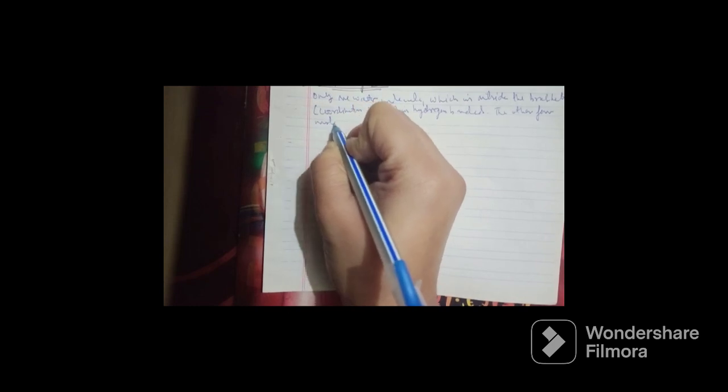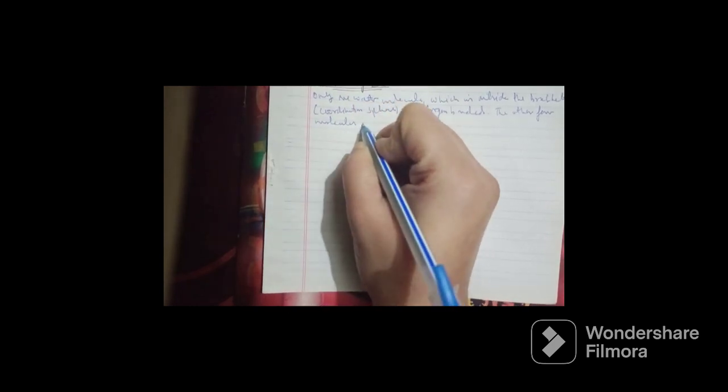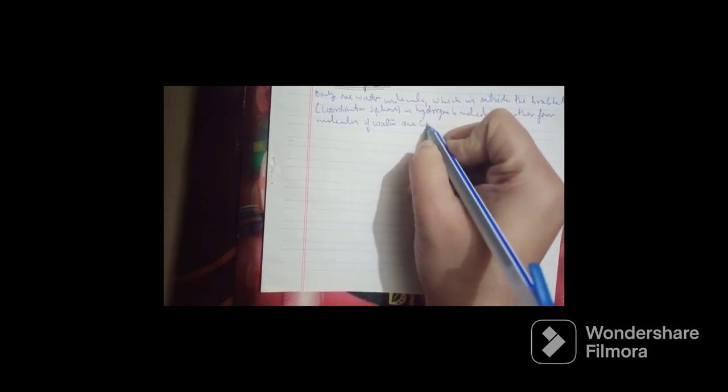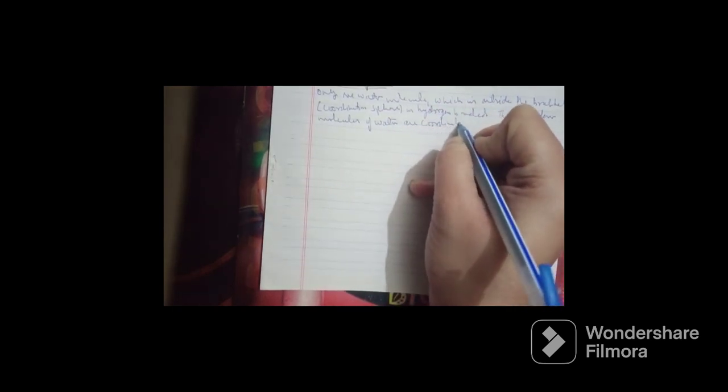The other four molecules of water are coordinated.